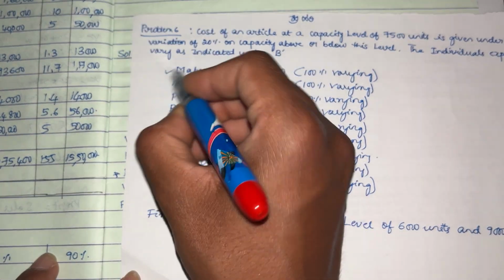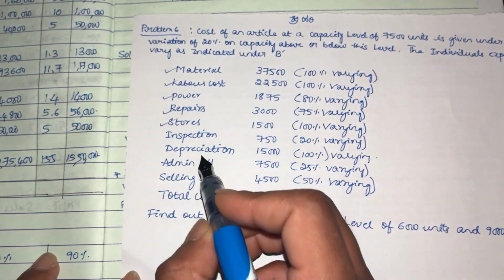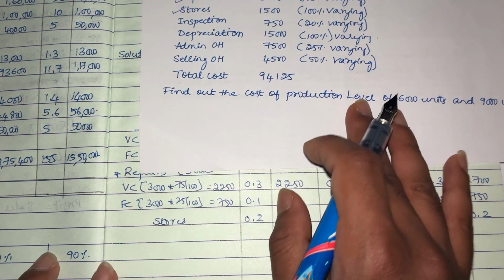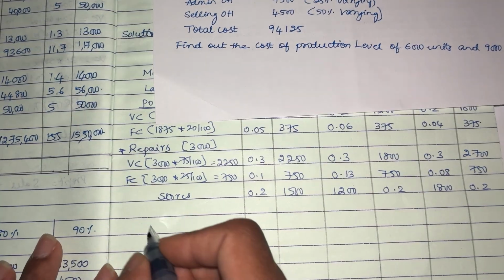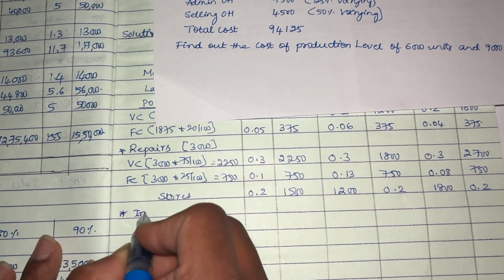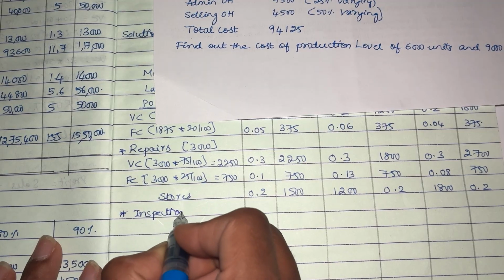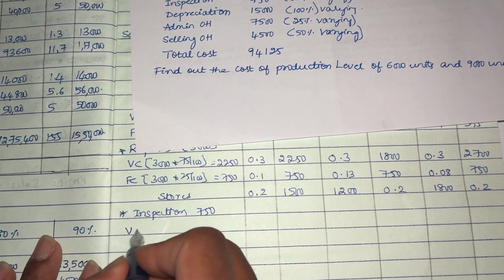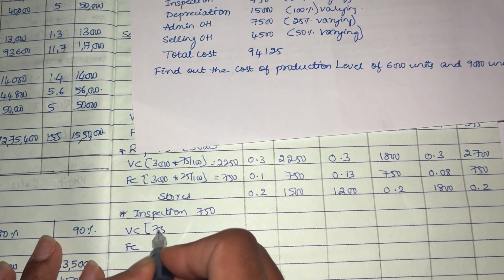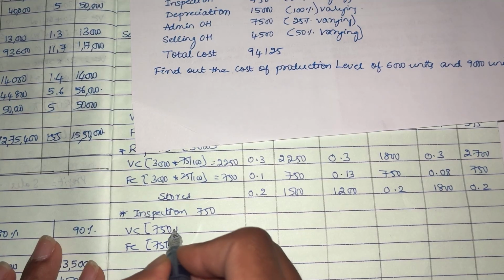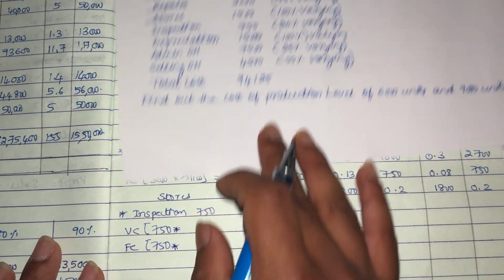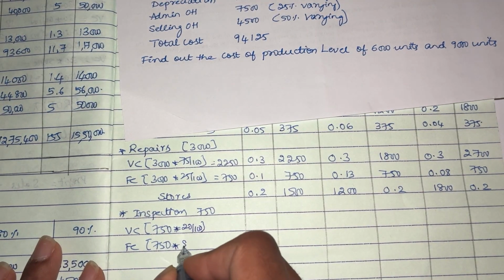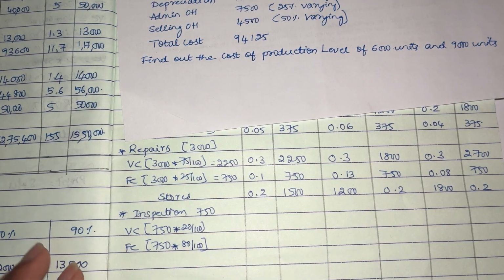Once stores are done, material is done, labor is done, power is done, repairs are done, stores are done. Inspection is 20% varying, and the remaining 80% will be fixed cost. So let us now write this inspection here. The cost of inspection is 750 rupees. Now variable cost and fixed cost: 750 into 20 divided by 100, and 750 into 80 divided by 100.